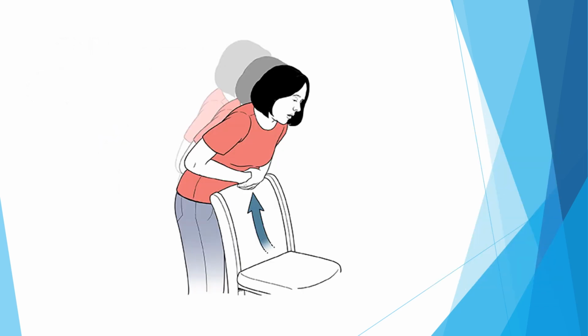If you are by yourself and choking, then you can do thrusts on yourself. You can thrust your abdomen, that is here, this is the upper abdomen. You can thrust your upper abdomen against the back of a chair or the edge of a counter. So you yourself can do abdominal thrusts.